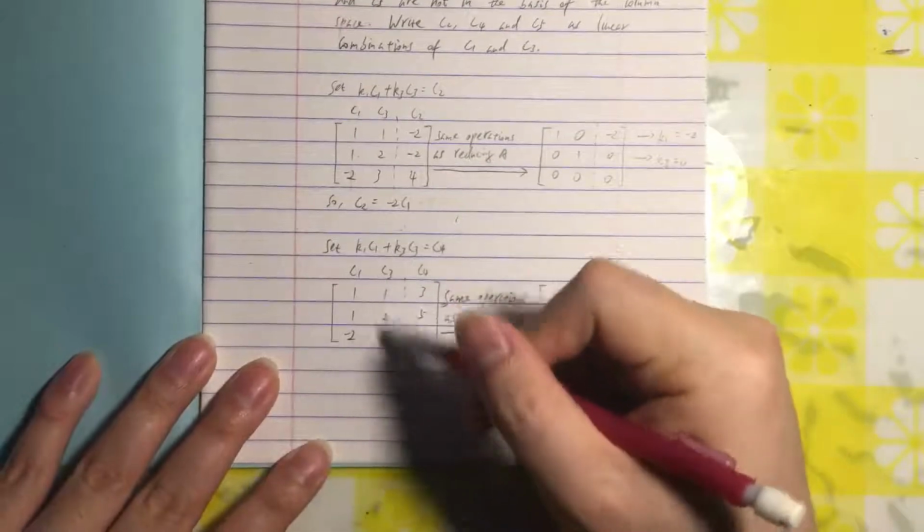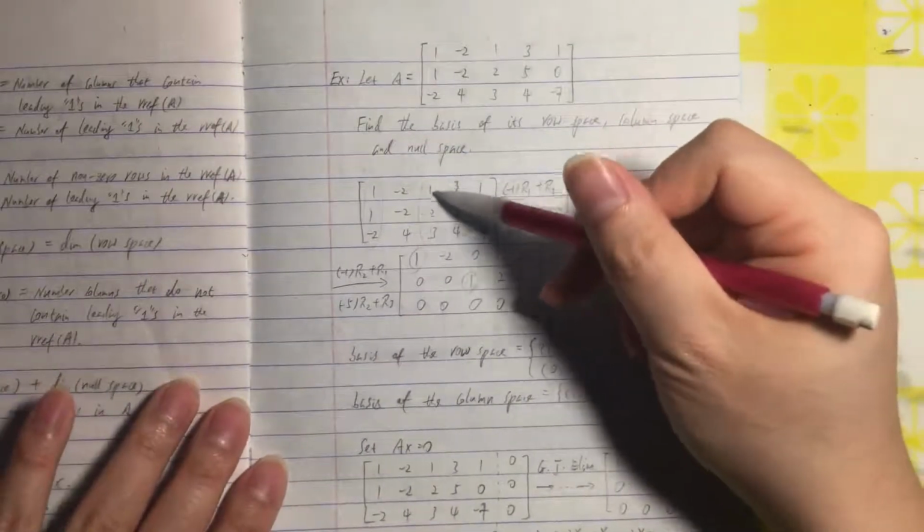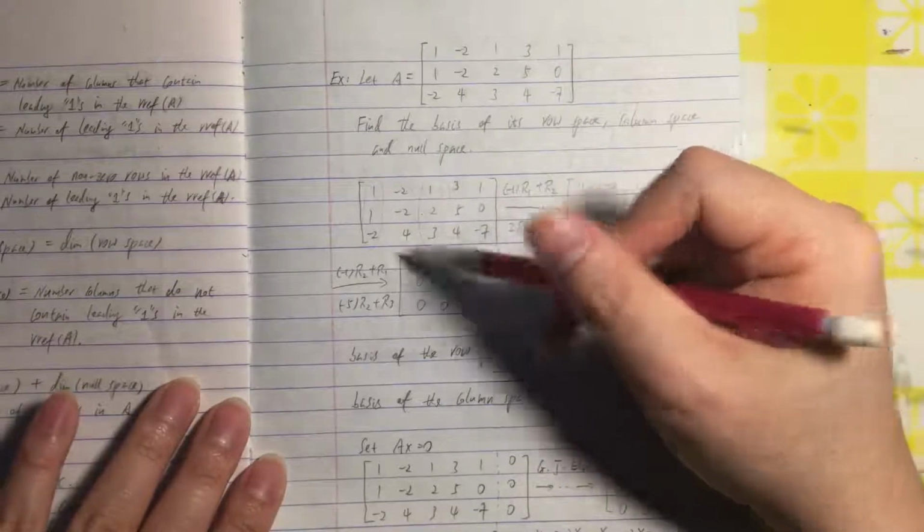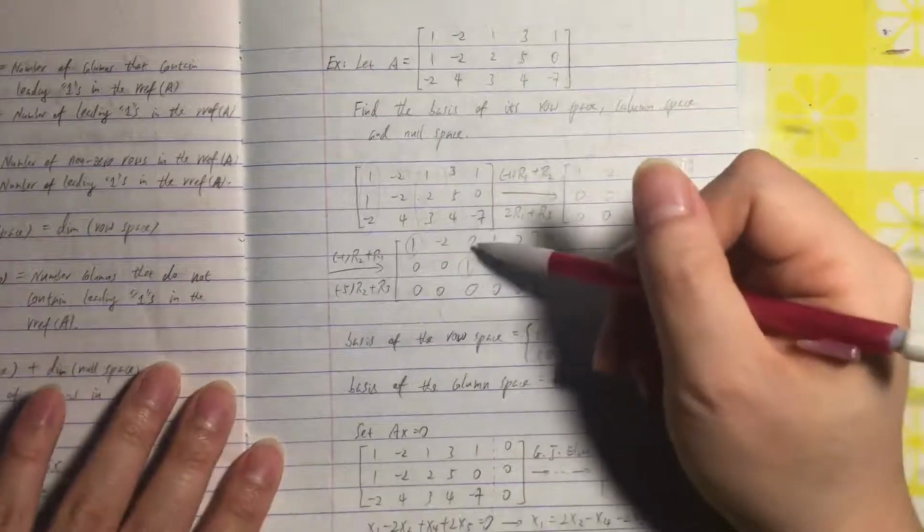The second column is 1, 2, 3. That's the same as the third column in matrix A, 1, 2, 3. If we reduce the matrix using the same operation, I get 0, 1, 0.